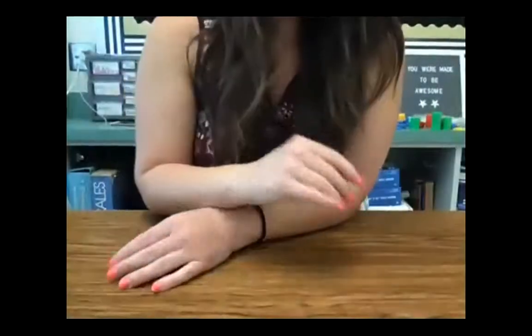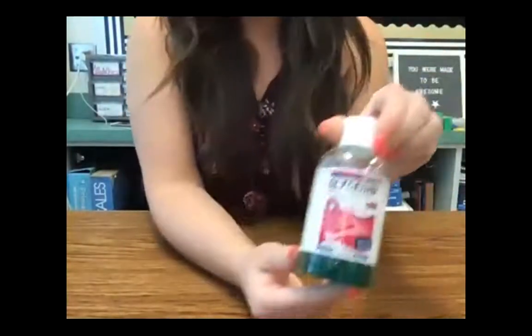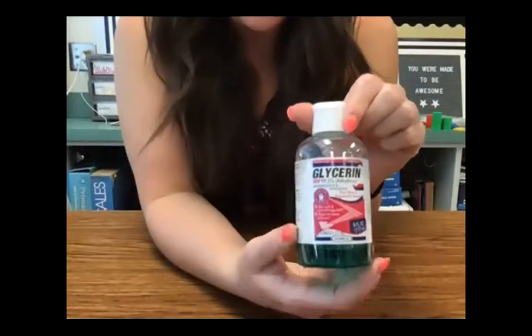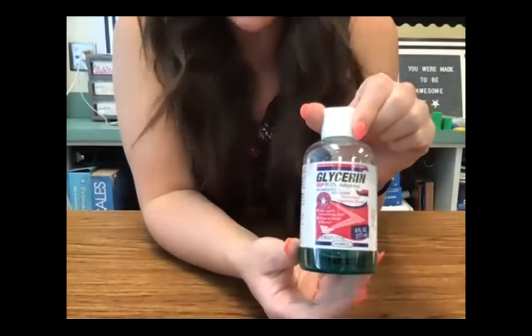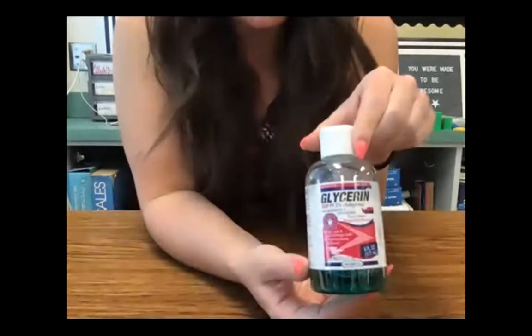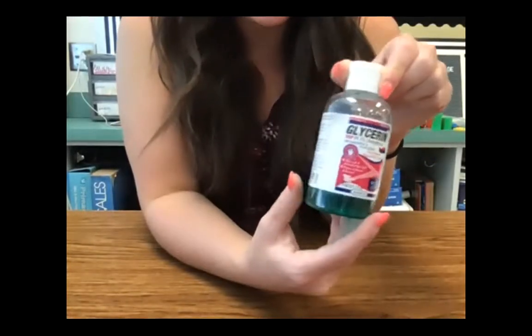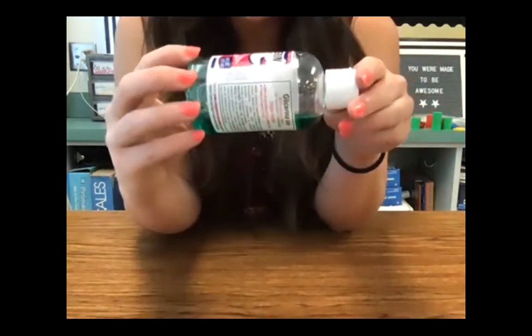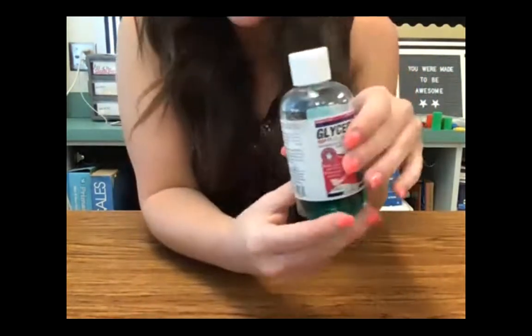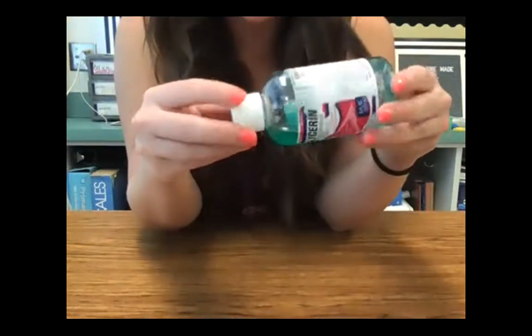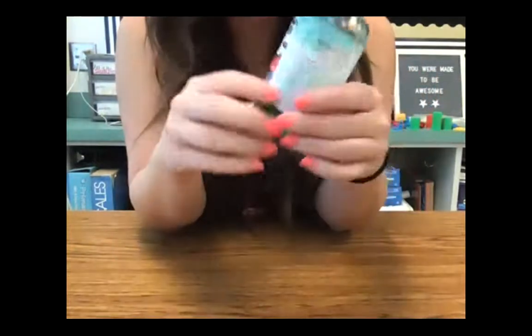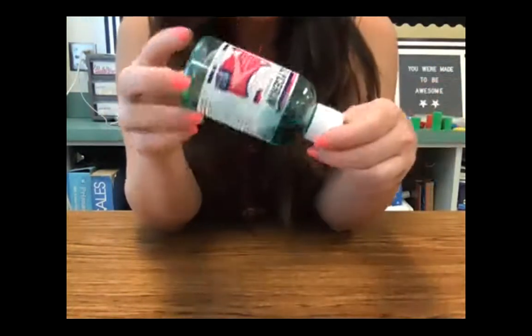Okay, so the 5 liquids that we are using. The first liquid is called glycerin, and this is probably something that you are not very familiar with. I wasn't very familiar with this. I had to actually look up what it is, and it's used in lotion and skincare. It's kind of a moisturizer. It soothes skin.